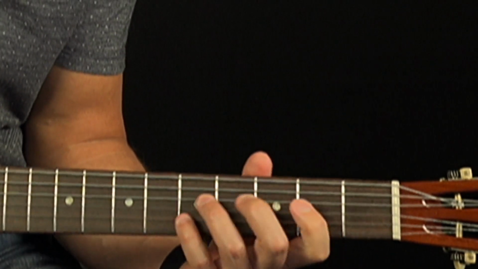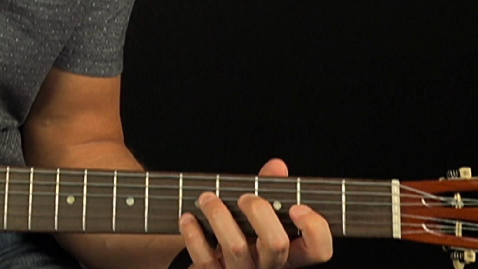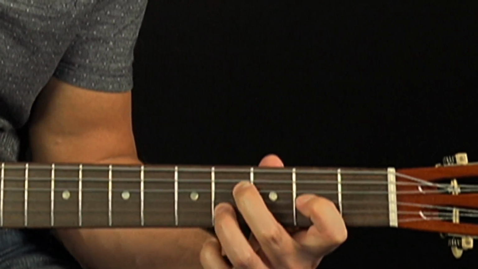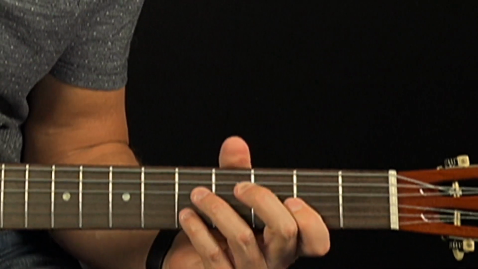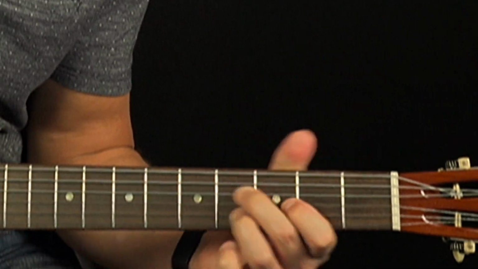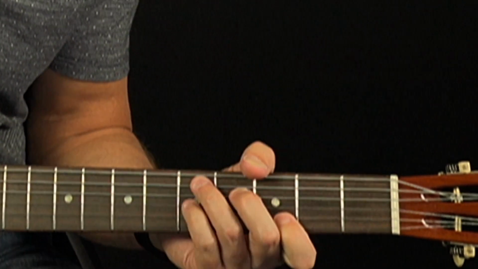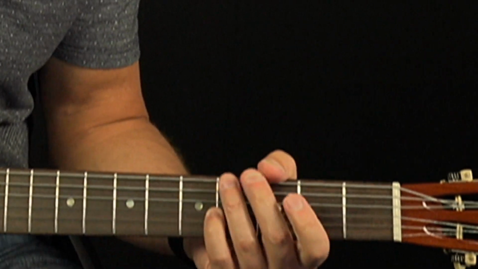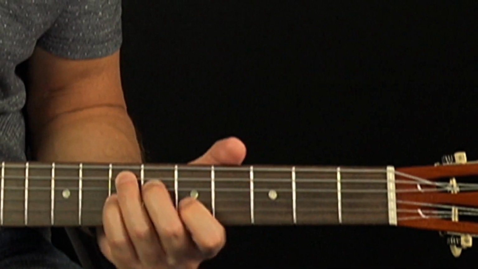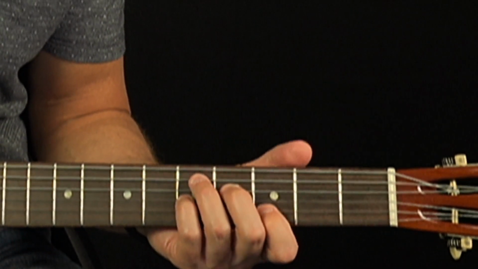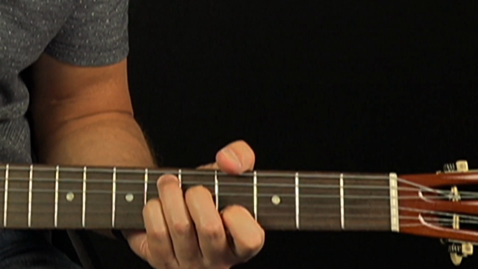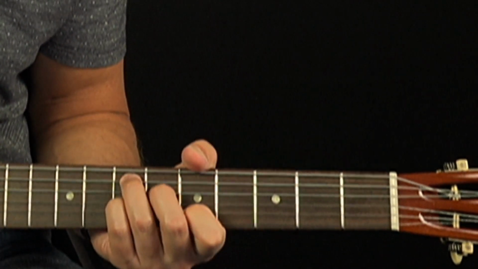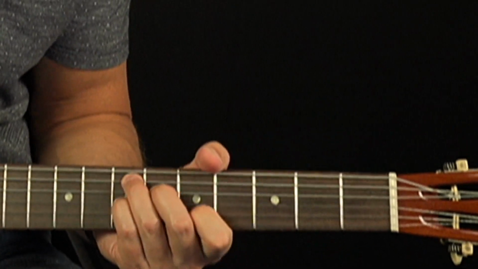Okay, now we can do a variation on this. You're going to see lots of variations like this. Okay, we can do that as well. That's going from the 4th chord to the 5 chord, and we've got a passing tone in there. That's the passing tone or passing chord.